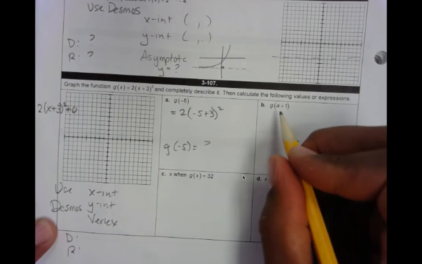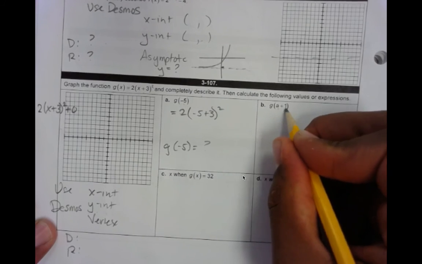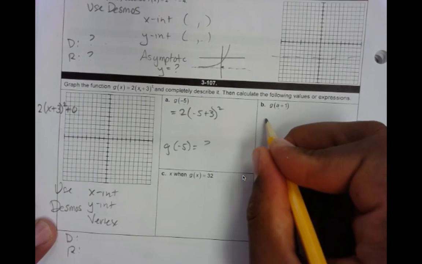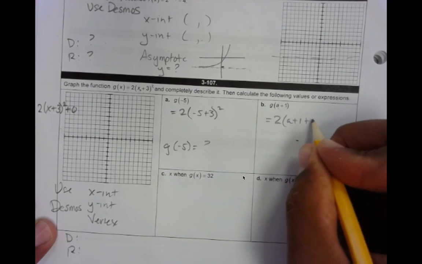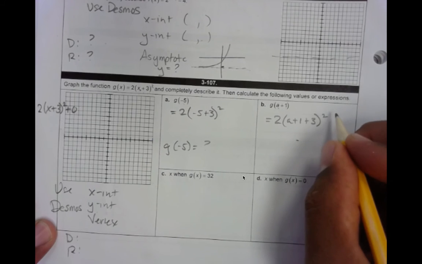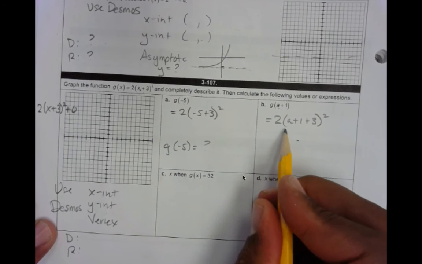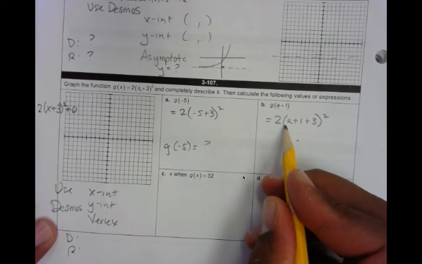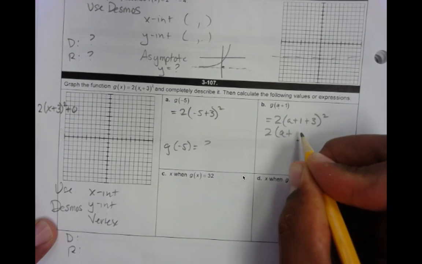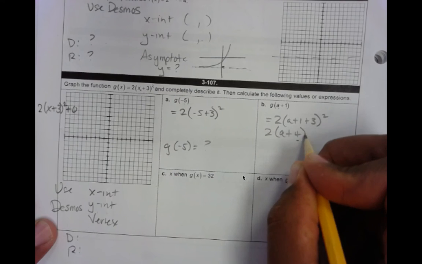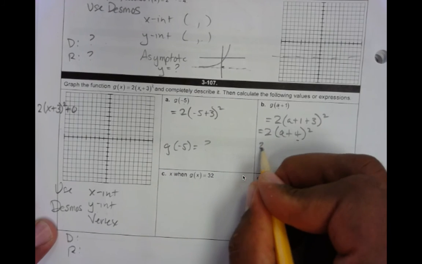Okay, and this one, this is like that first page. I'm just going to plug in a plus 1 where there's an x. So what I got to do is plug in a plus 1 for the x, and then I still have plus 3 in there. And now what your job is, now you need to simplify this as much as you can. Okay, so I'm going to give you kind of the first step here. I'll get plus 4 here squared, and then guess what?